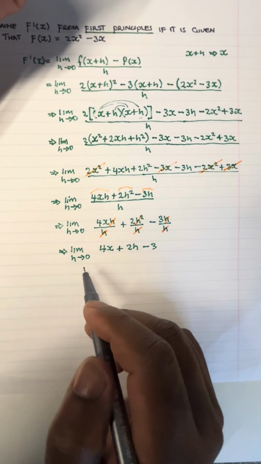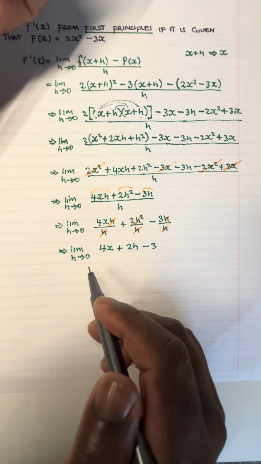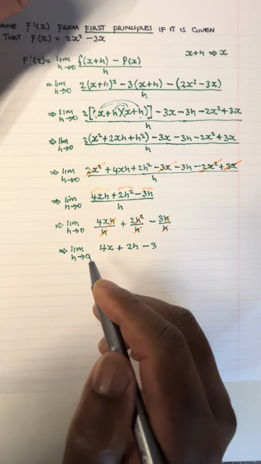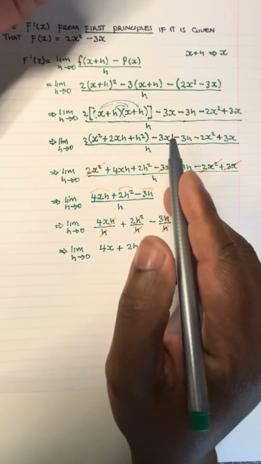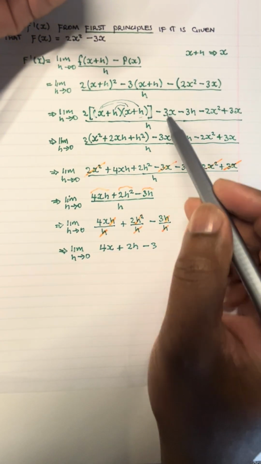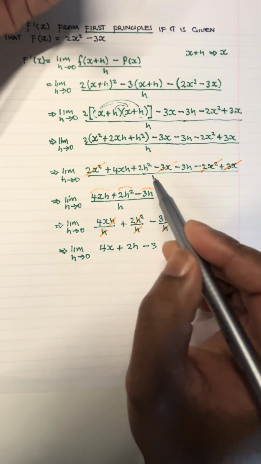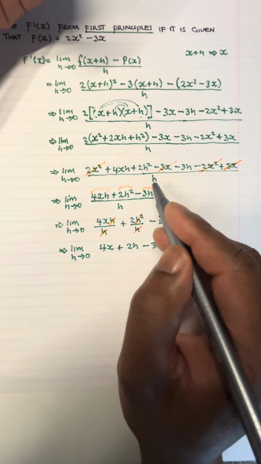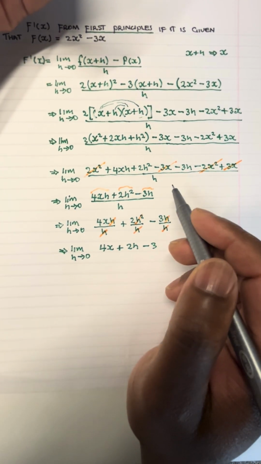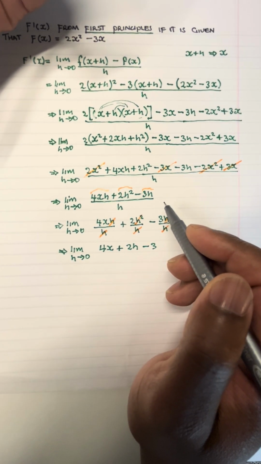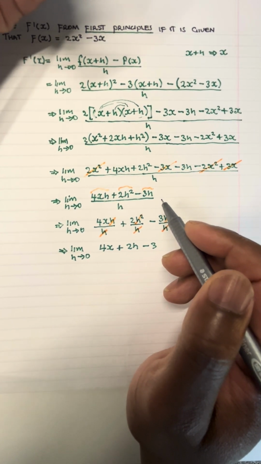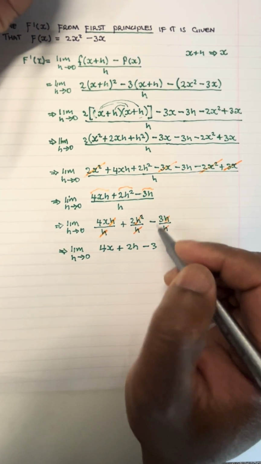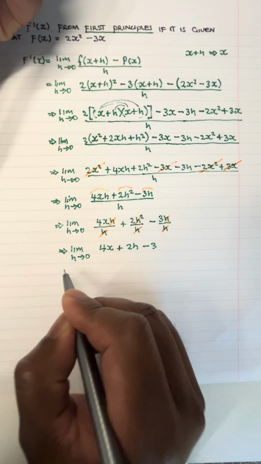Now, this is the time when you have to take the limit. Because remember, we're doing all these things so that we can end up taking the limit. If you took the limit anywhere in those earlier steps, you would have had a 0 at your denominator. And anything divided by 0 does not exist. So this is what we needed to do.